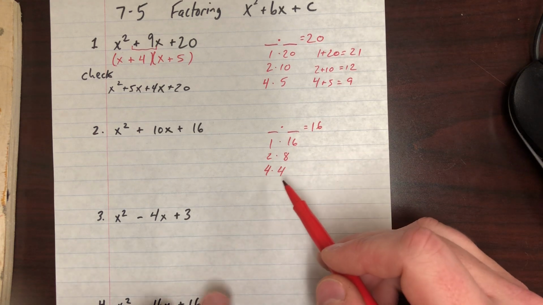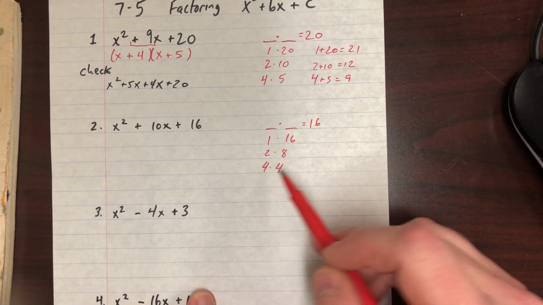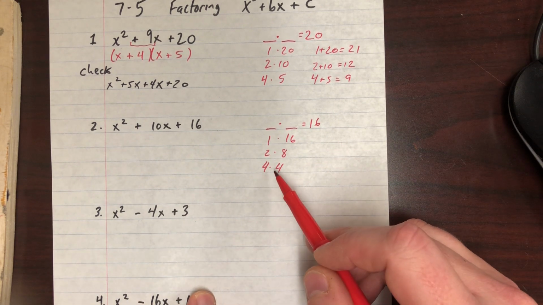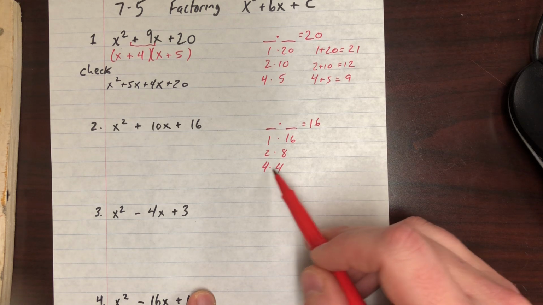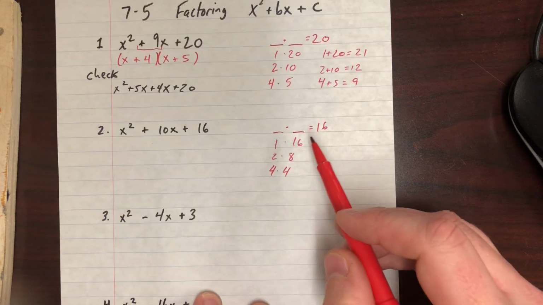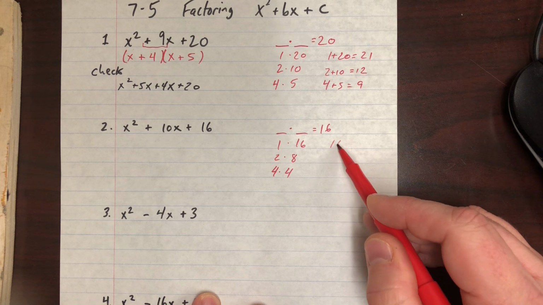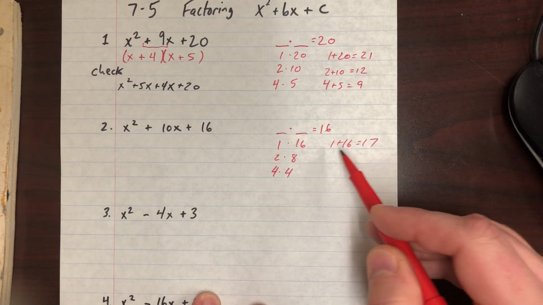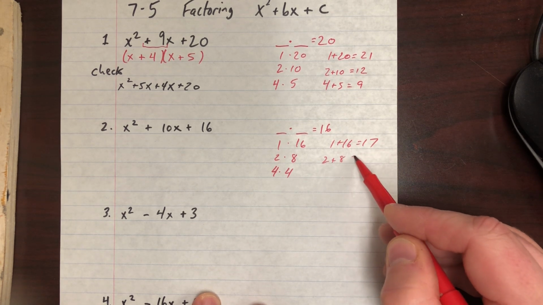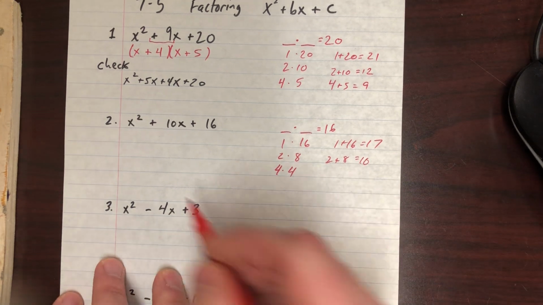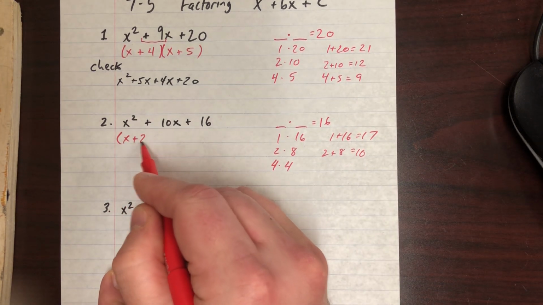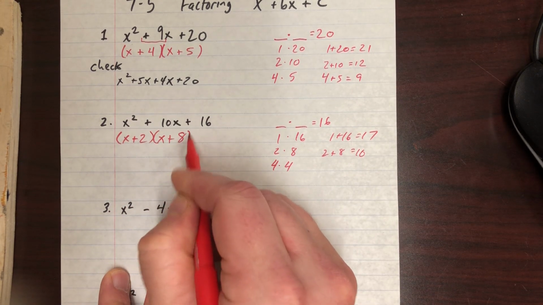I did 1, 2, 4. There won't be anything higher than 4, right? Because it's the same number. So let's see, 1 plus 16, 17. Nope. 2 plus 8 is 10. Aha, 10. Okay, so I know it's x plus 2 times x plus 8.